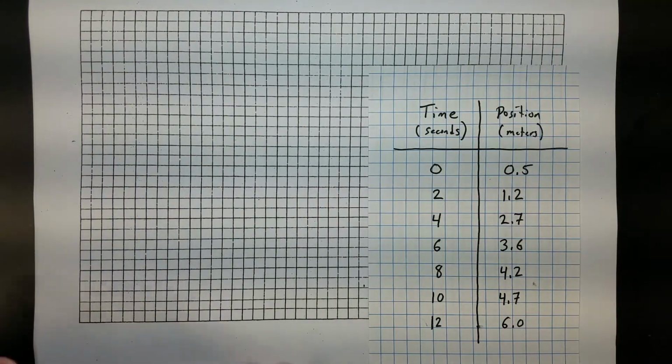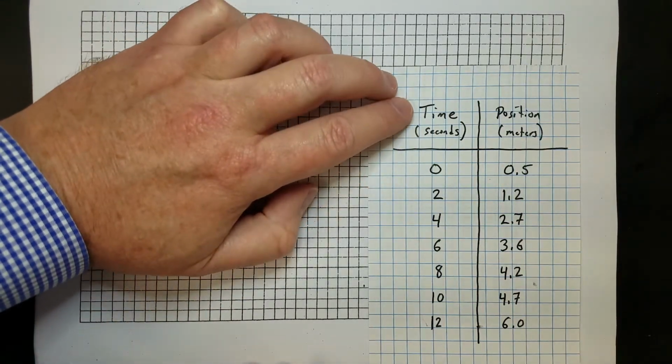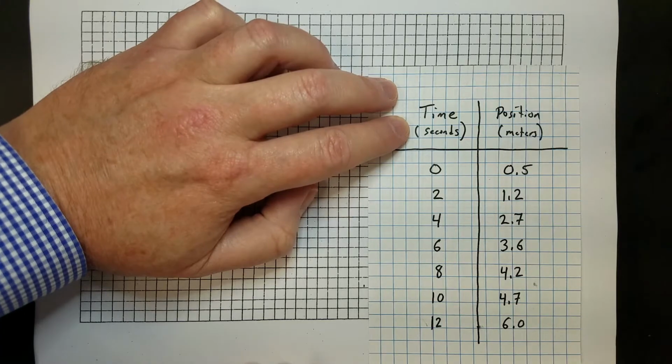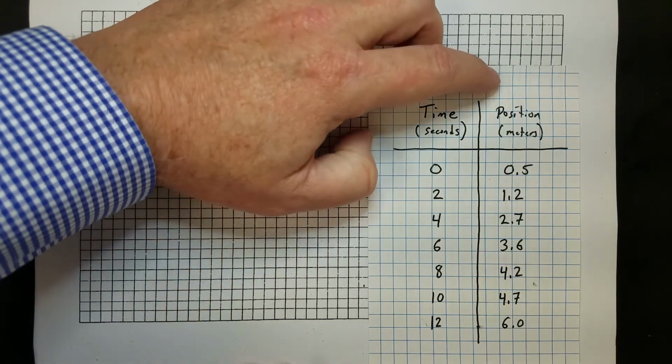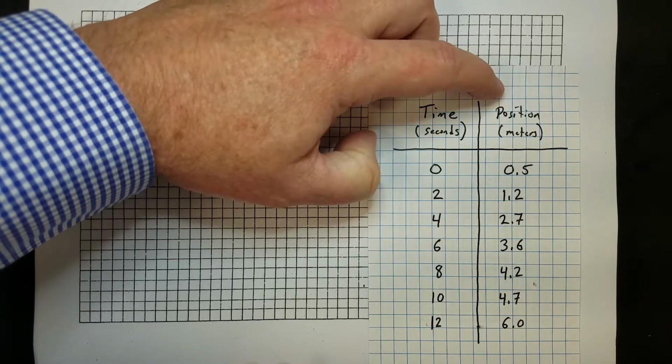Usually when you make your data table, your independent variable is on the left. Make sure you label what it is and the unit in parentheses. And your dependent variable is on the right. Again, label what it is and the unit in parentheses.